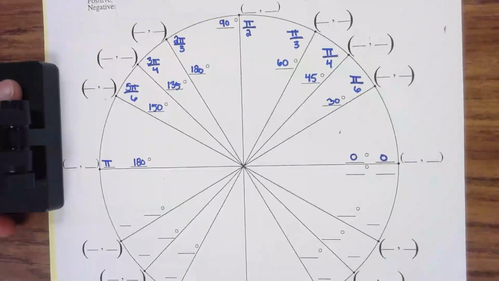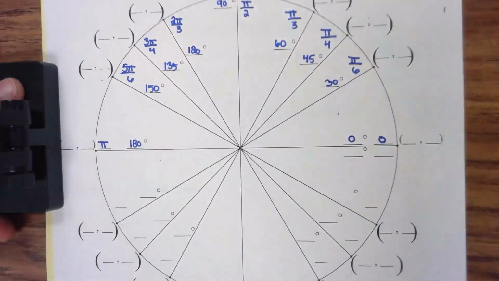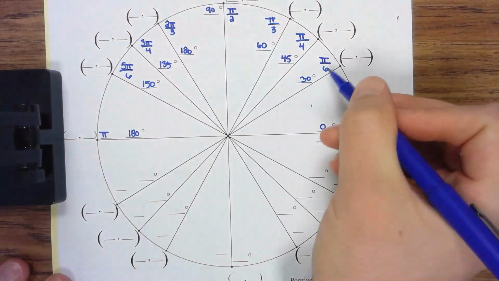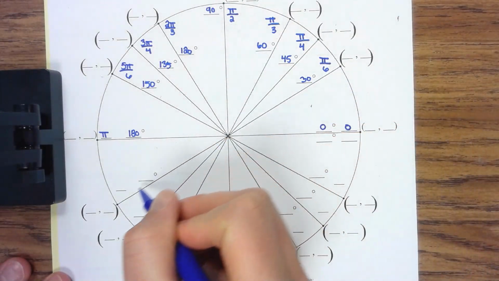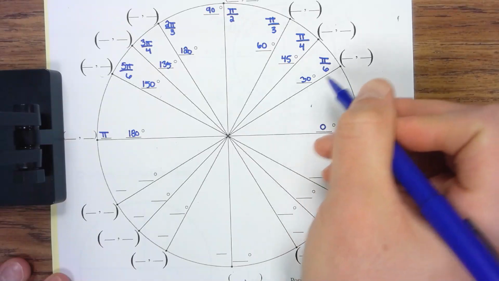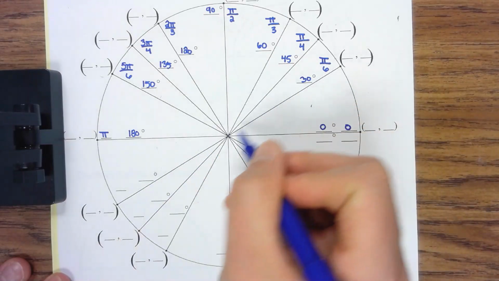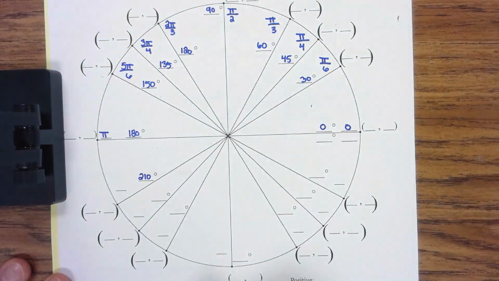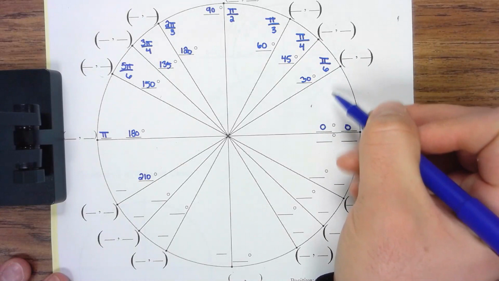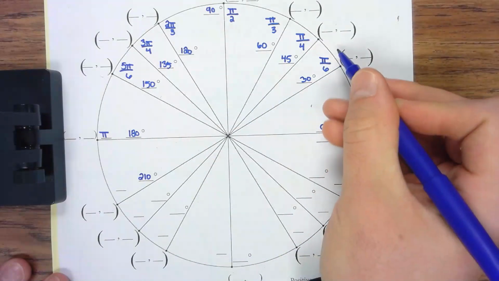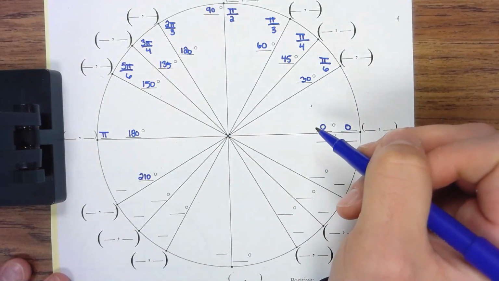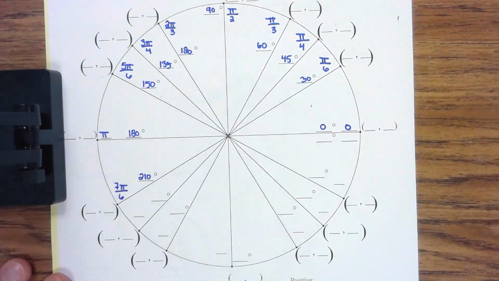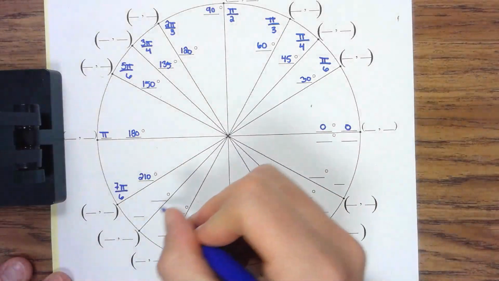Now, once I have these top 2 quadrants filled out, I then use the idea of a straight angle, where I know that this angle down here in quadrant 3, this first one, is 180 degrees or straight across from the 30. So 30 plus a straight angle of 180 is 210. So I do the same thing with the radians. Pi over 6 plus a straight angle, which is pi. So pi over 6 plus pi, well, that's 6 pi over 6 plus one more pi over 6 is 7 pi over 6.